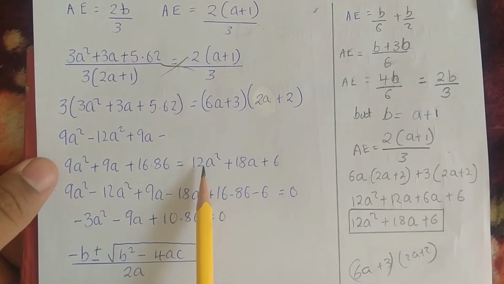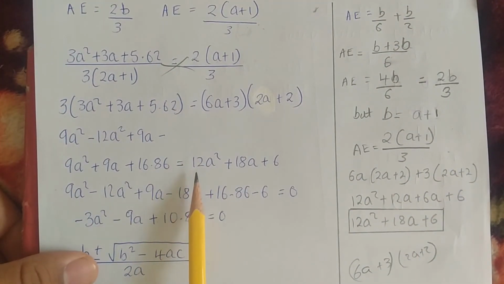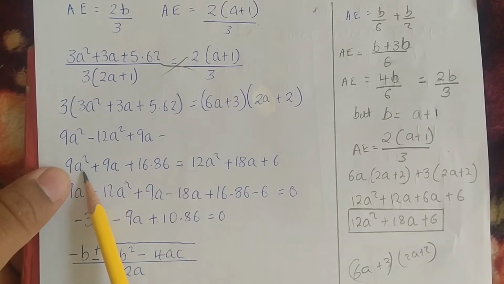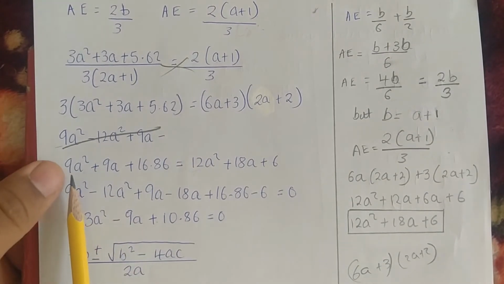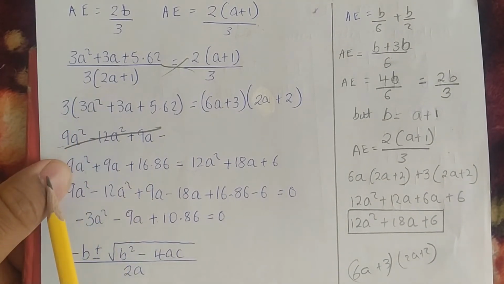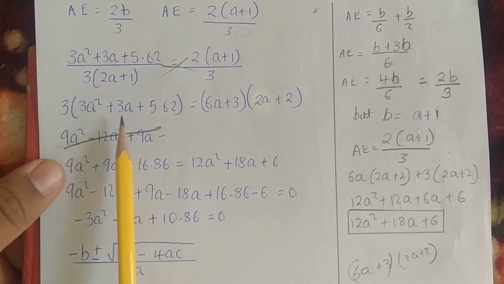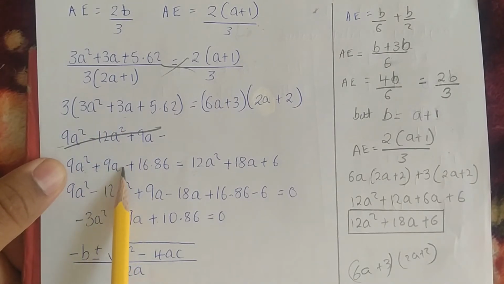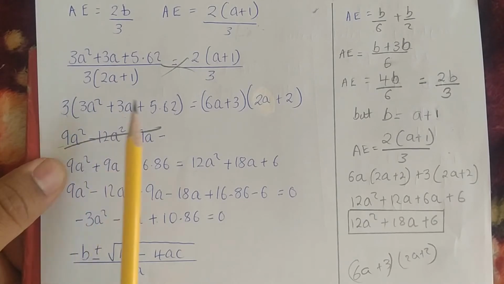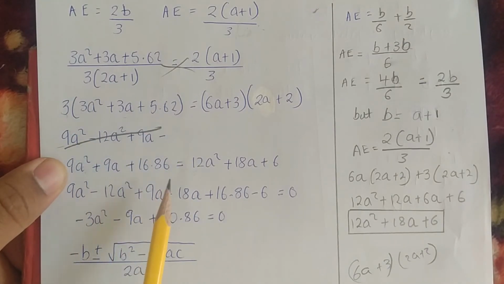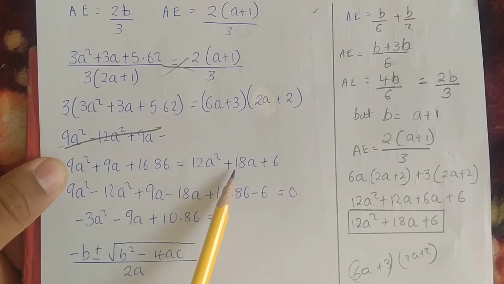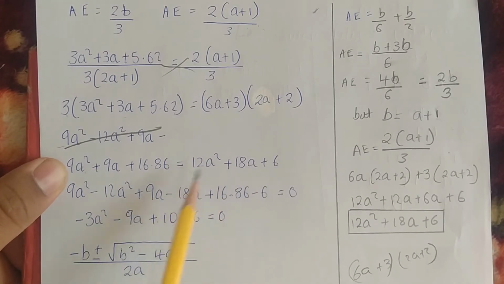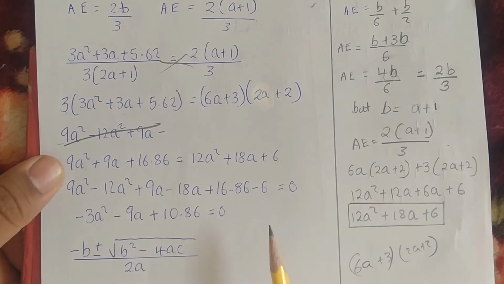So I have replaced it over here. You can see that, leave away this. So when you multiply 3 by 3a squared, you'll get 9a squared, plus 3 multiplied by 3a, you'll get 9a. When you multiply 3 by 5.62, you'll get 16.86, which will be equal to 12a squared plus 18a plus 6. So I have shown you that over here.